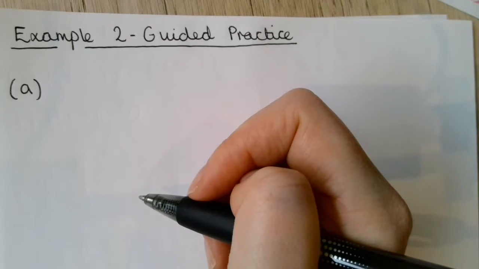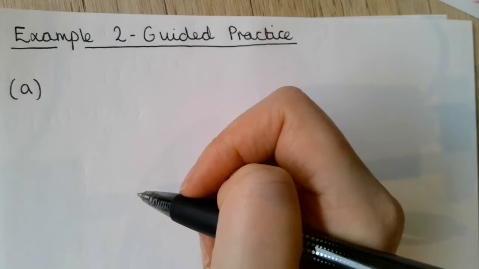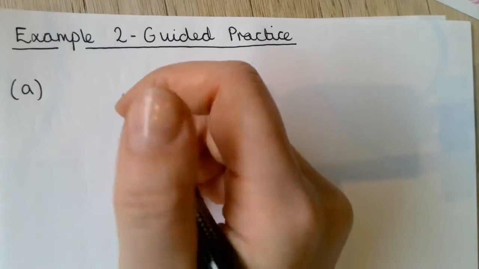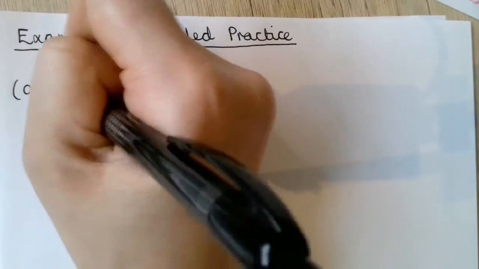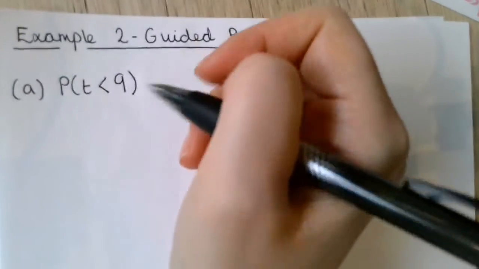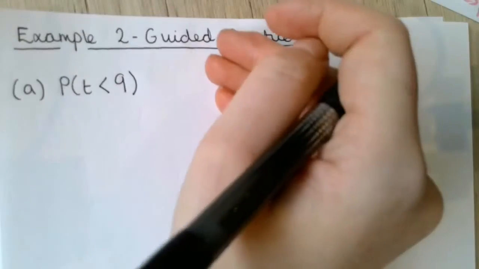Part A is saying if a student is chosen at random, can you find the probability that they finish the number puzzle in under 9 minutes? So we want to find the probability that t is less than 9, where t is the time taken to complete the puzzle.